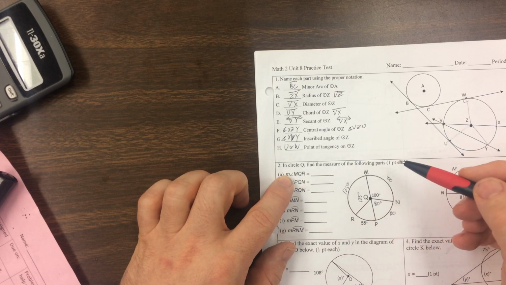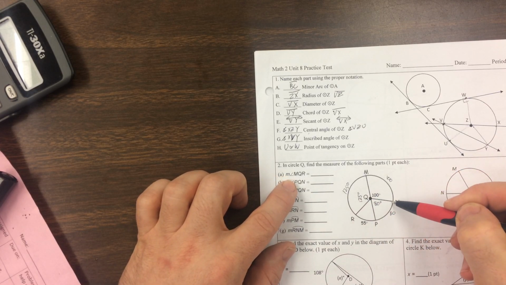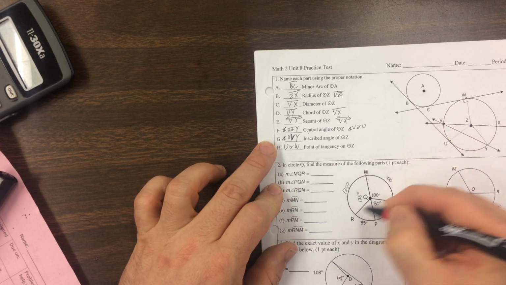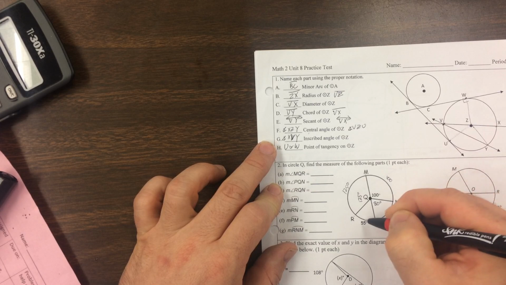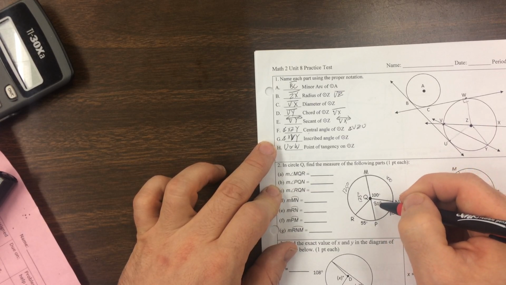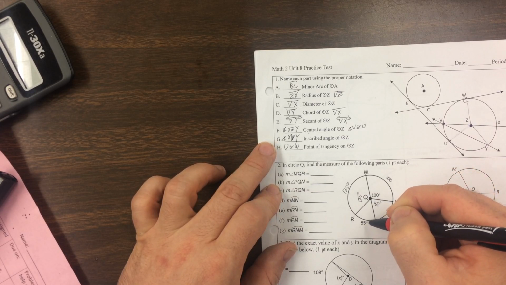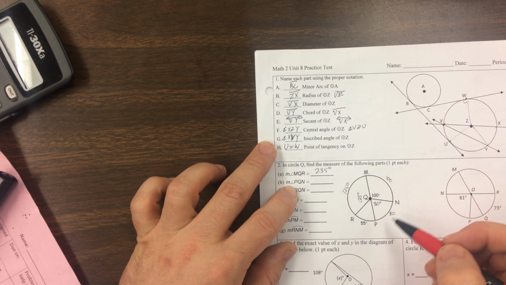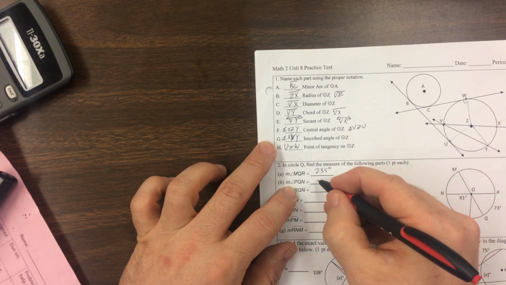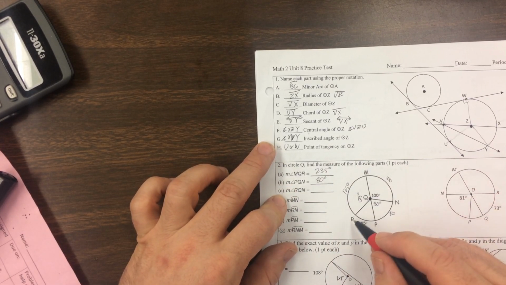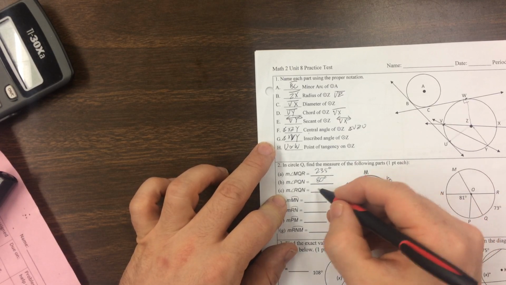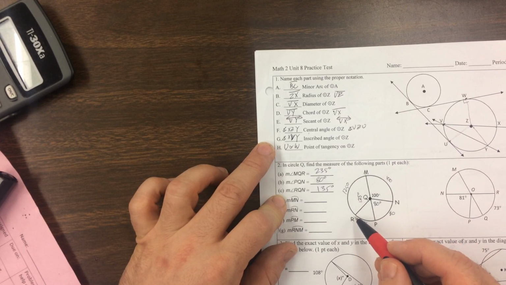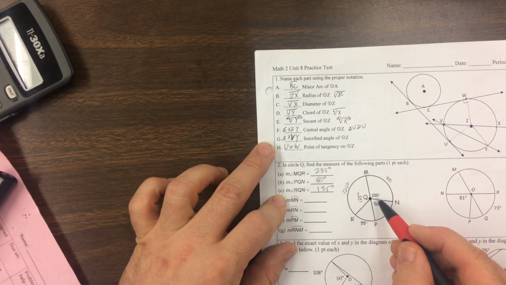So now I just look and see what I've been given. Measure of angle MQR is 100 plus 80 plus 55. So that's going to be 180 plus 50 is 230, 235 degrees. The measure of angle PQN is 80 degrees. Of RQN is 80 plus 55, so 135 degrees. That's RQN, so that's this one.